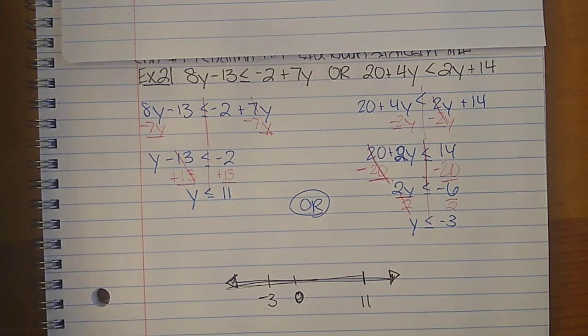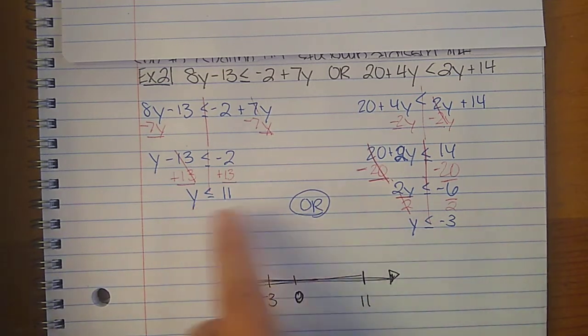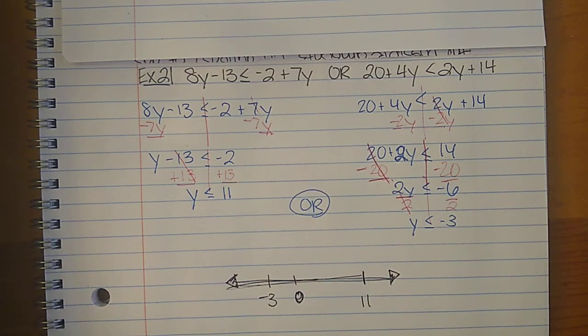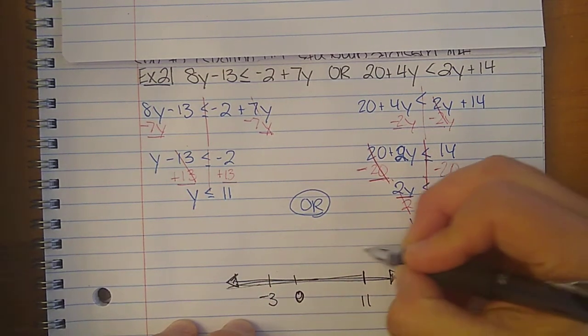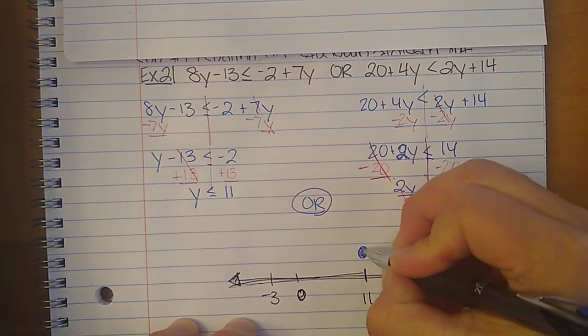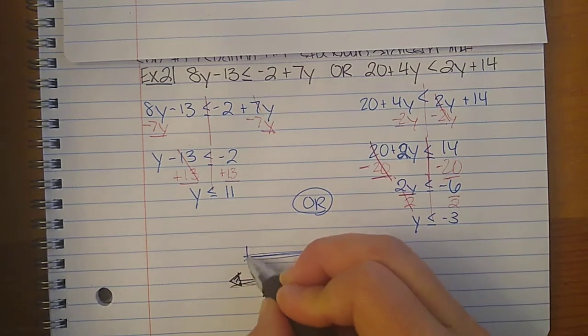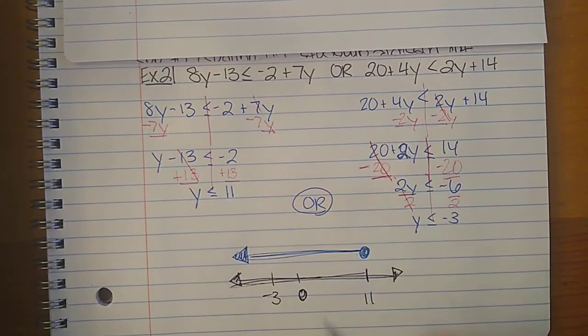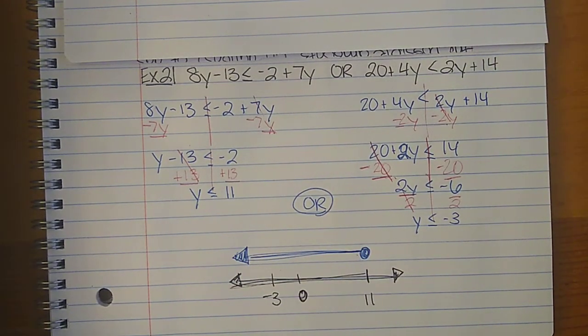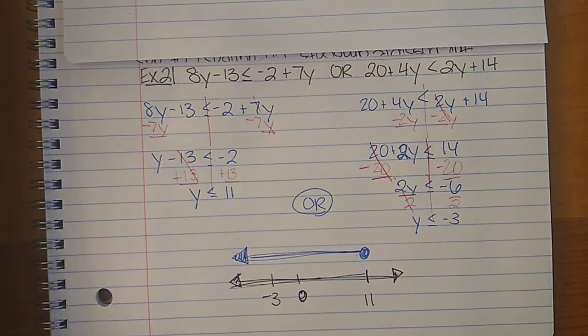So this time I can use the larger when I'm going less than, and they're both inequalities that are less than, and we have an OR. We're going to use the larger of the two target numbers because we do not need to worry about satisfying both conditions at the same time, only one or the other. So in this case, we have overlapping answers, and our value that includes both solutions will be our solution set for the entire problem.